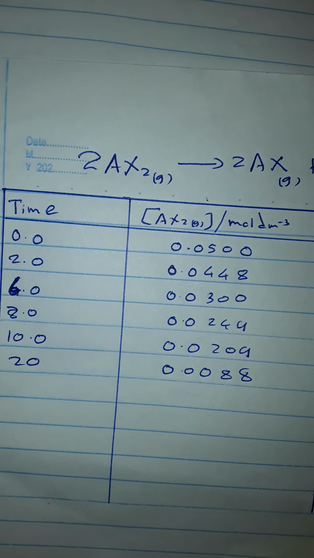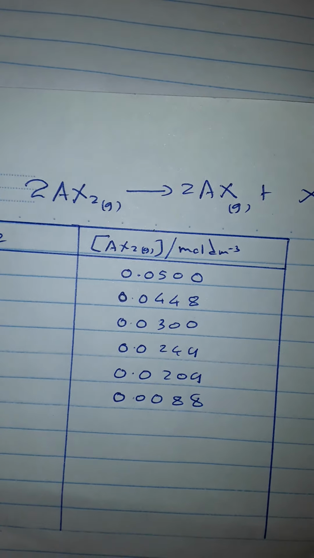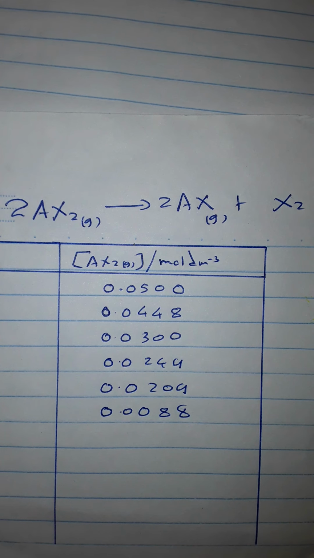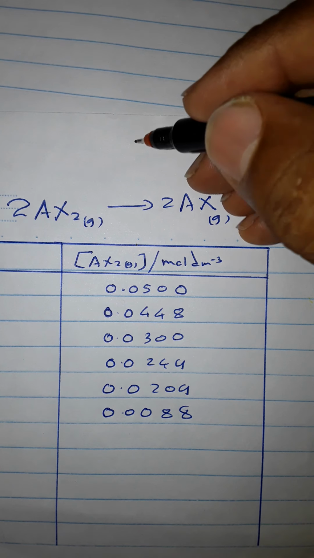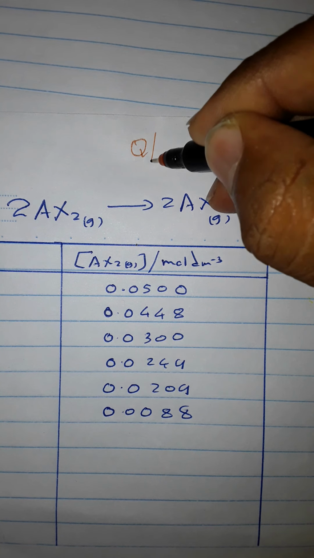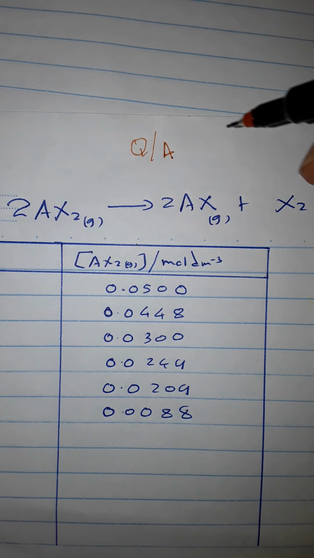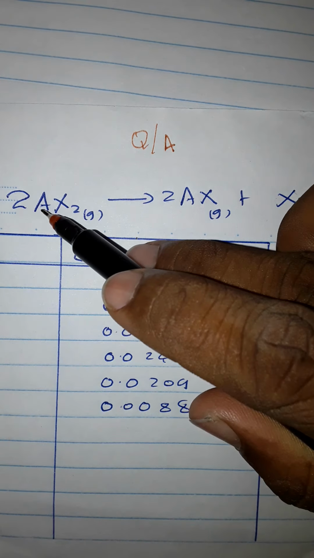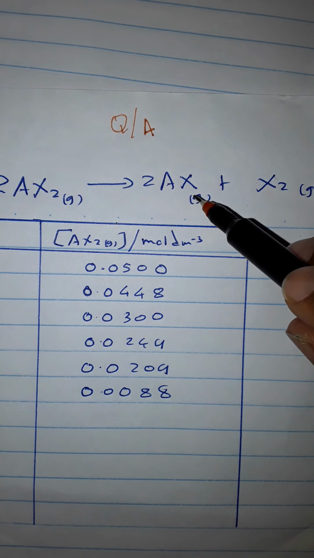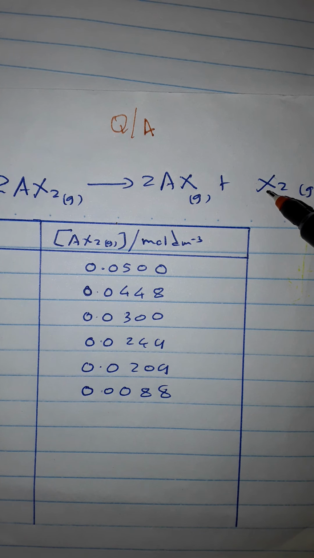Okay, children. Now we are going to discuss another Q&A, right. In this Q&A, I will give the question like this. My question is based on this reaction: 2AX2 gas gives 2AX gas and X2 gas, right. So that is my reaction.